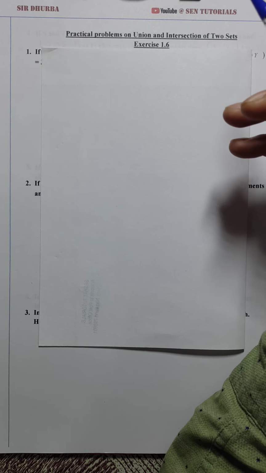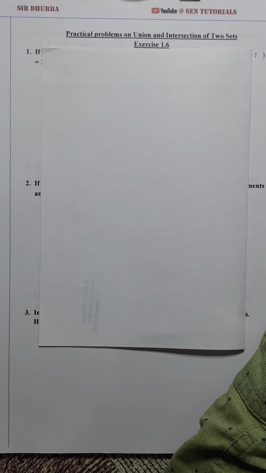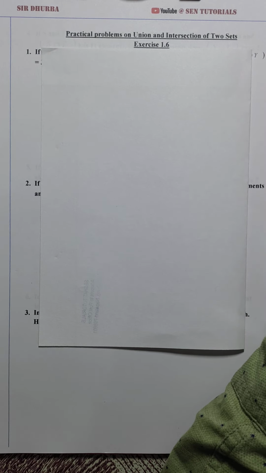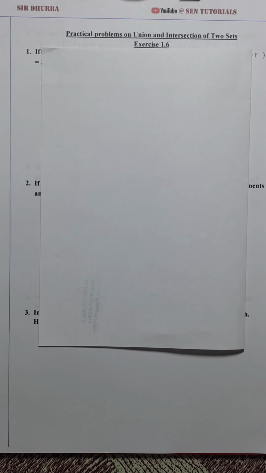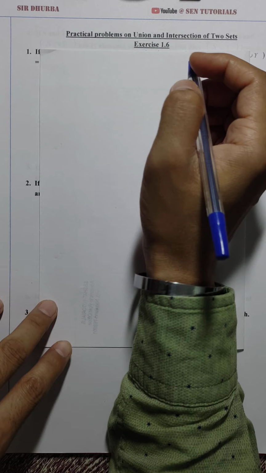All right, before you really move on to the exercise, let's do a little bit of revision from the Venn diagrams. Please go to the videos on Venn diagrams, but here are some of the results we will be needing for this exercise.